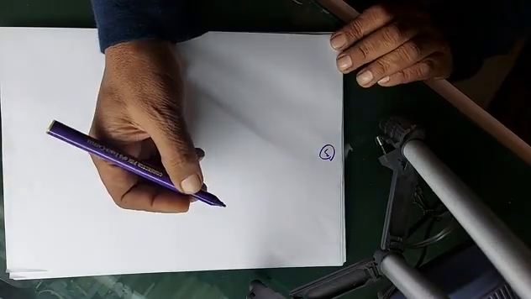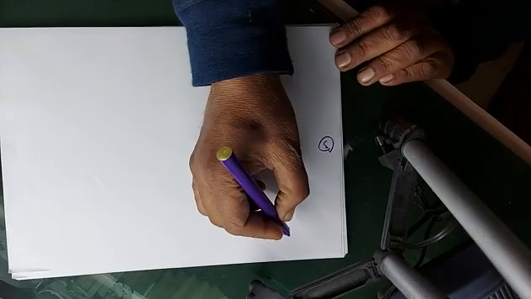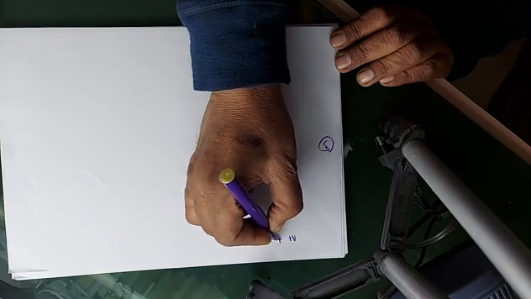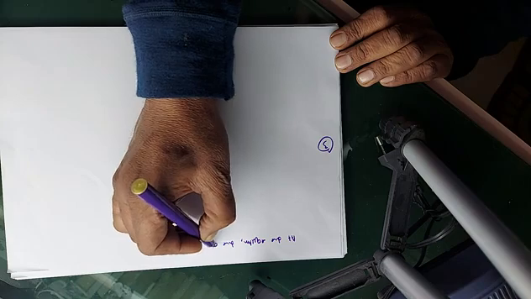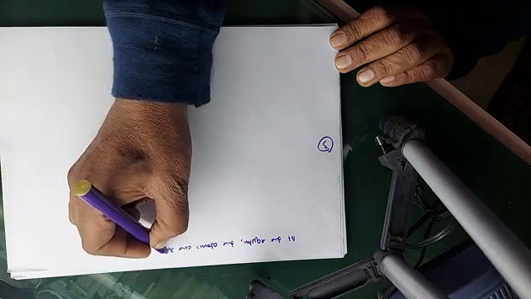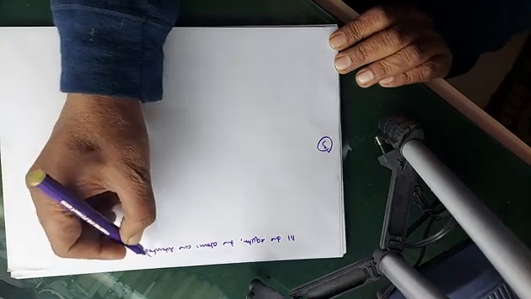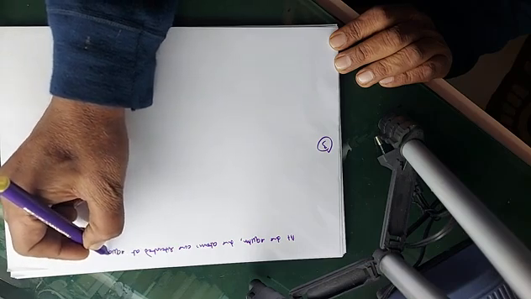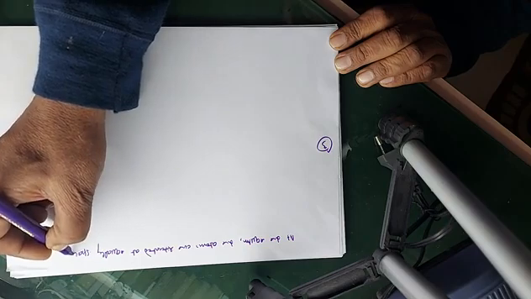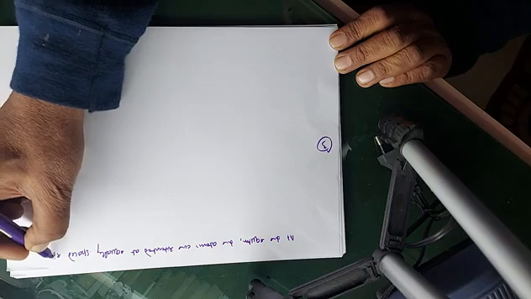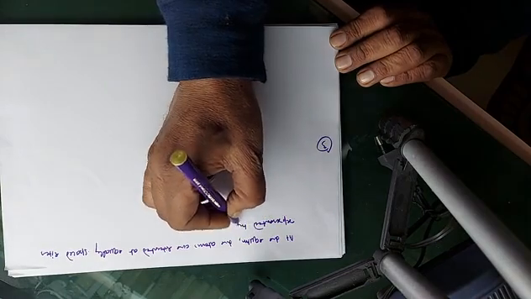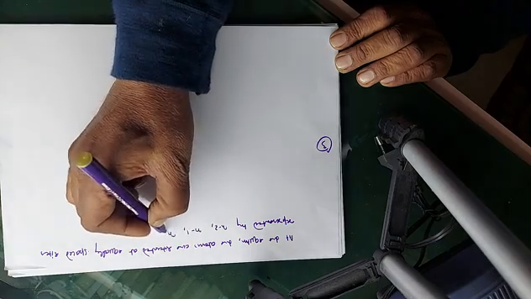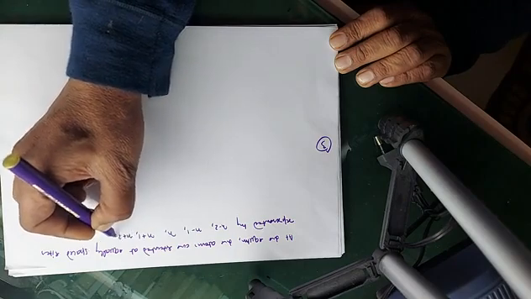Now at the equilibrium, you can see in the figure, the atoms are situated at equally spaced sites represented by n minus 2, n minus 1, n, n plus 1, n plus 2, and so on.